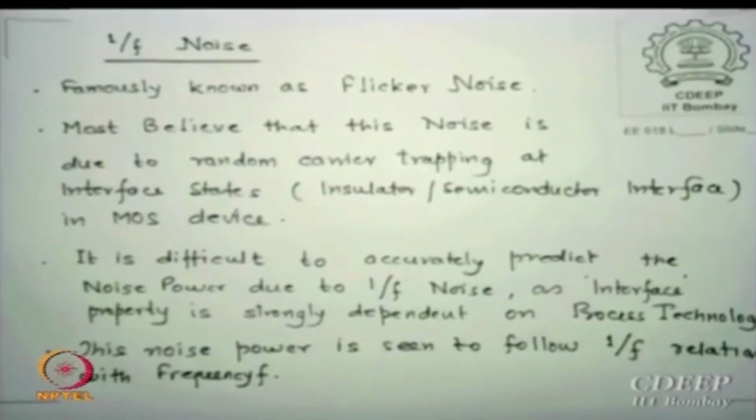But there are many other devices where there are no interface states. So if there are no interface states, why is there 1/f noise? Obviously it is not the only reason. But in MOS transistors, the interface between silicon and silicon dioxide, or any insulator and substrate, is probably so strong, and the interface states are large in number.